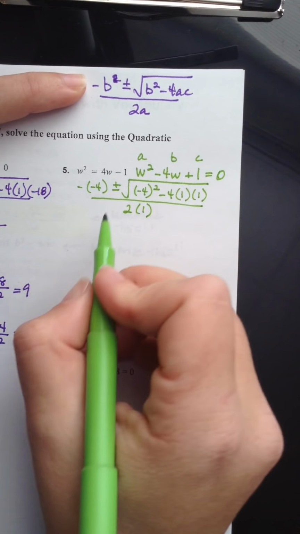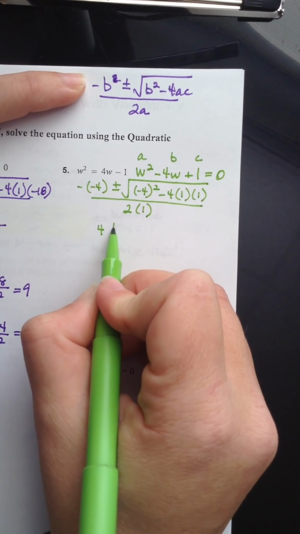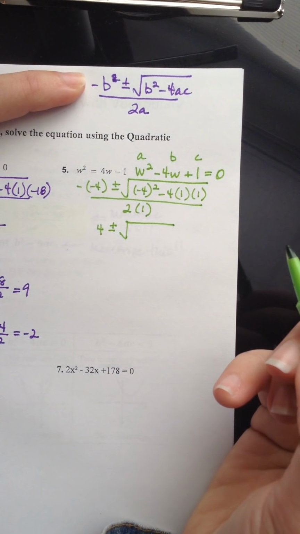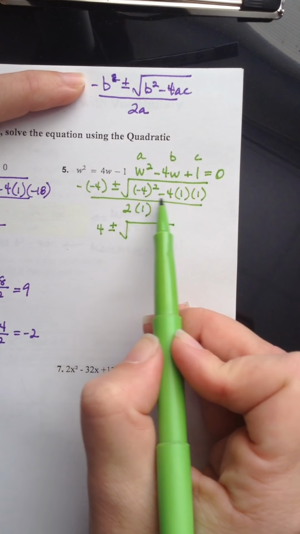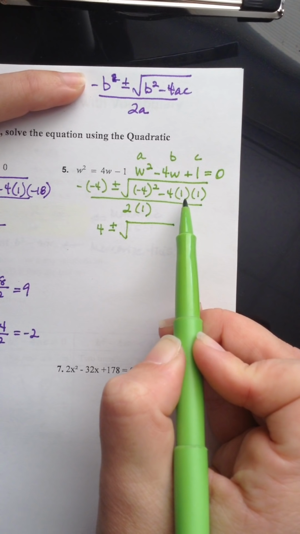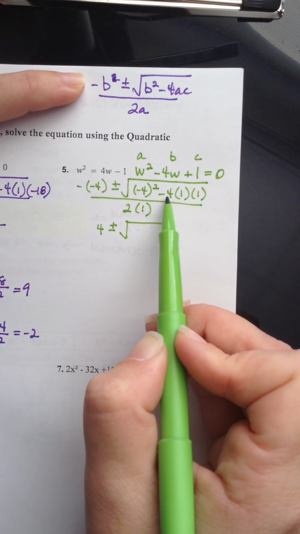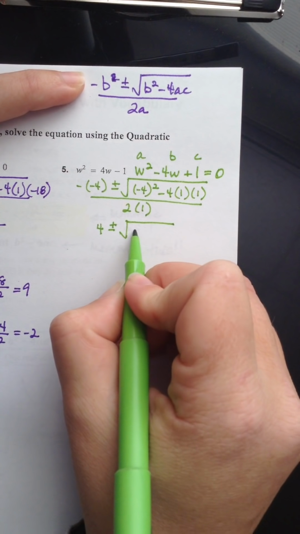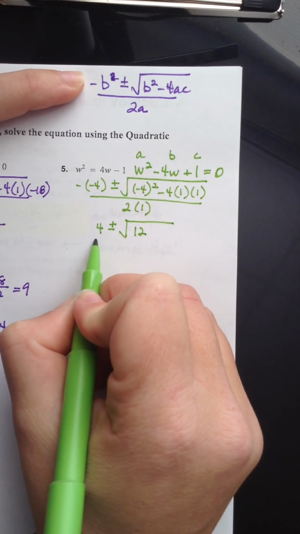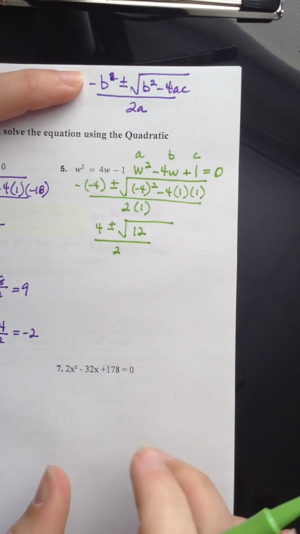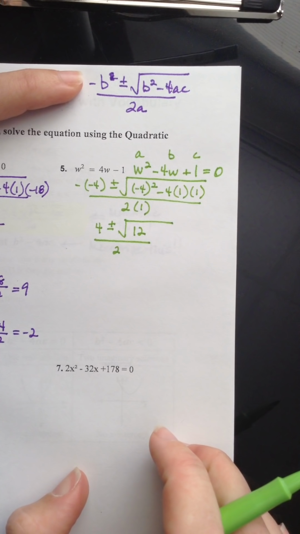Negative times negative 4 is positive 4, plus or minus, again, let's leave that square root for now. Plug this into your calculator, do it in your head however you need to. Negative 4 squared is 16, minus 4 is 12, all divided by 2 times 1, which is 2. Okay, at this point we cannot take the square root of 12.